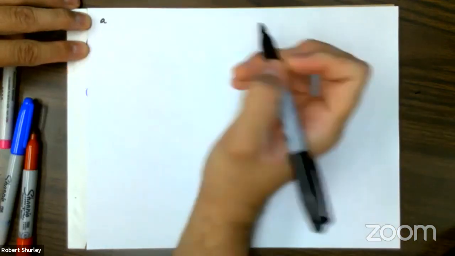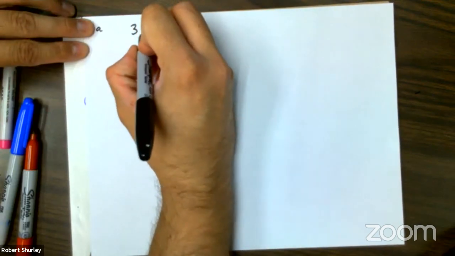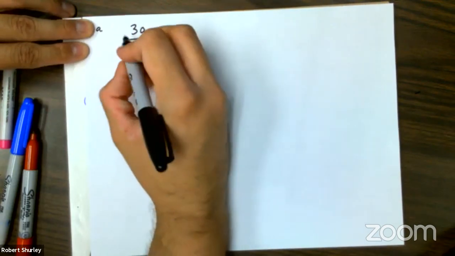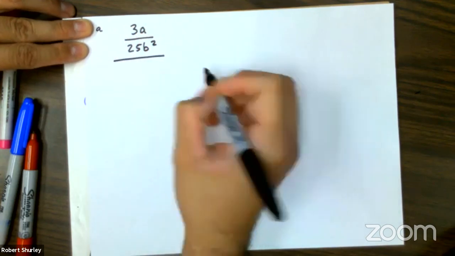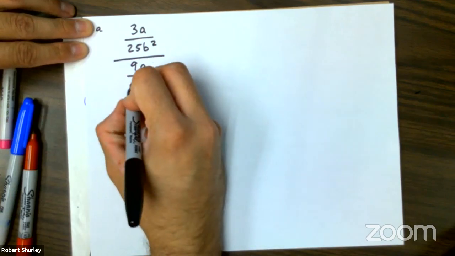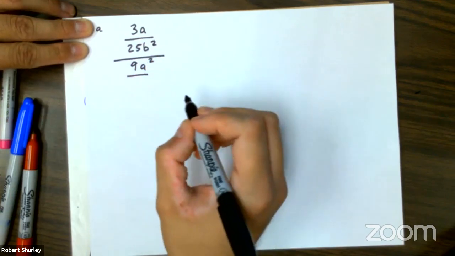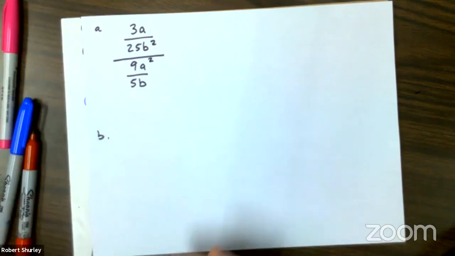Let's say for A, we've got 3a over 25b squared divided by 9a over, actually that's a squared, guys, 9a squared over 5b. So that's the first one I want you to try.